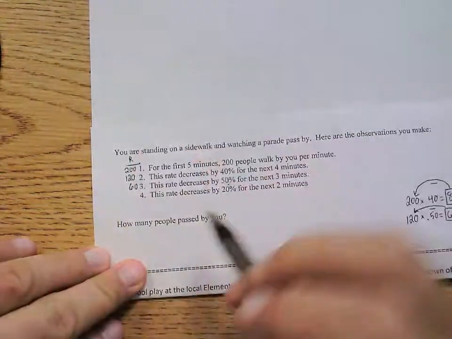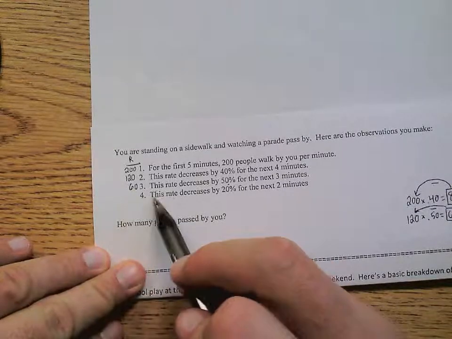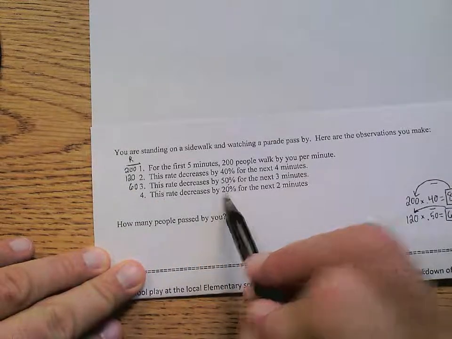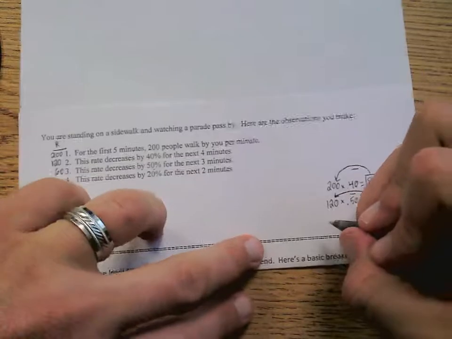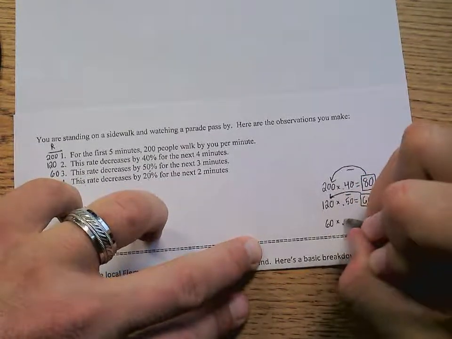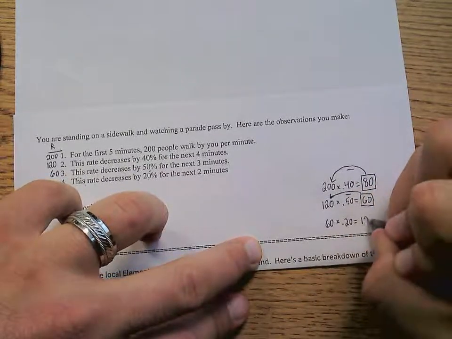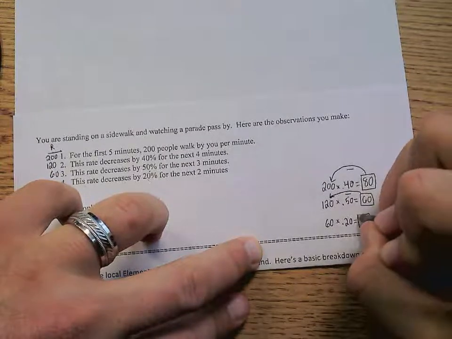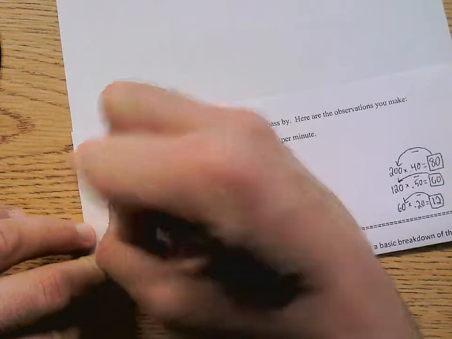Now this rate, as in 60, decreases by 20%. I don't know what 20% is. I'm going to go over here and do it. That's 120. I believe that's 12. But I'm decreasing it, taking away from there, and so that's 48. There you go. Those are all my rates.